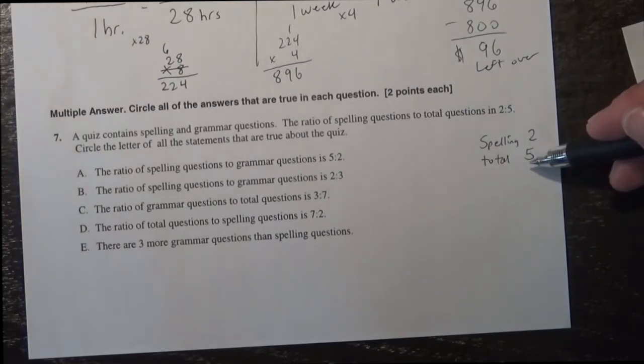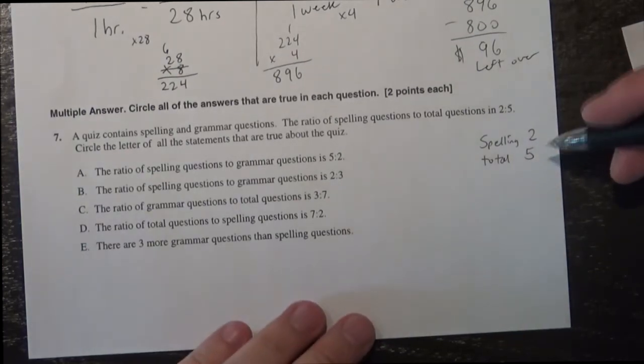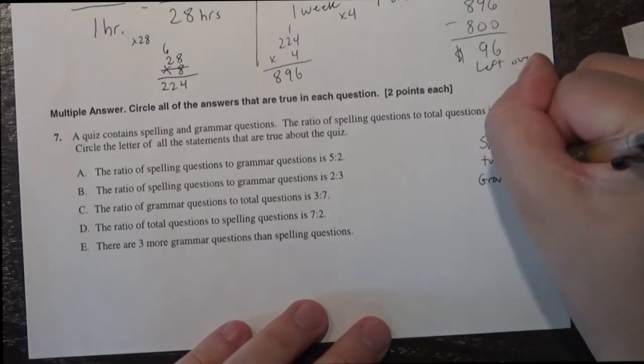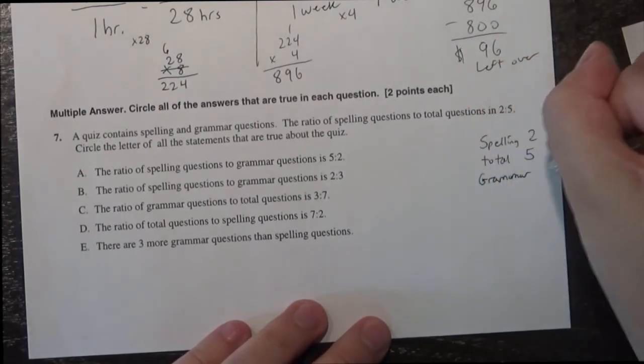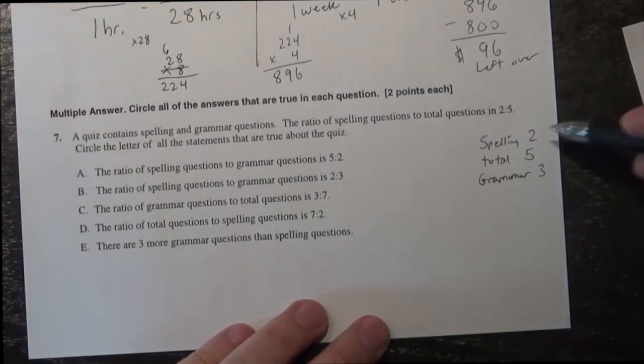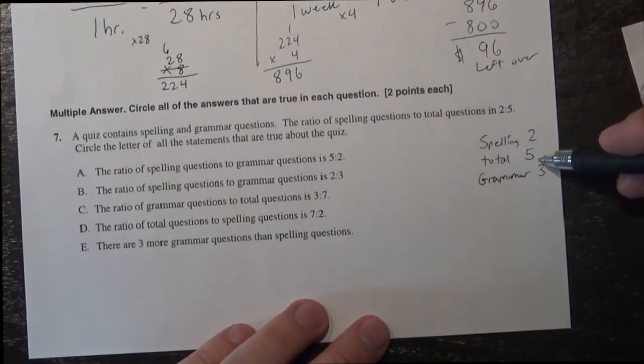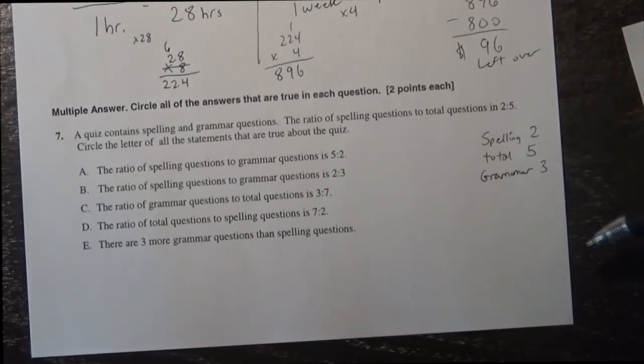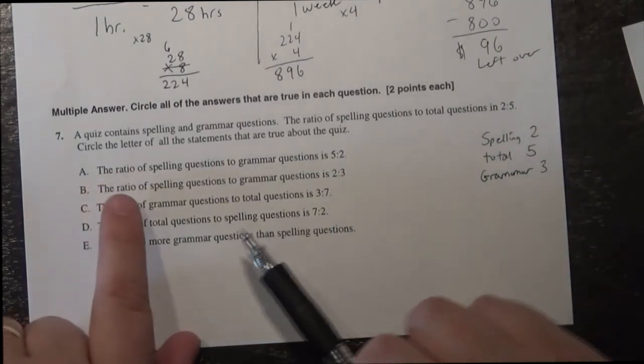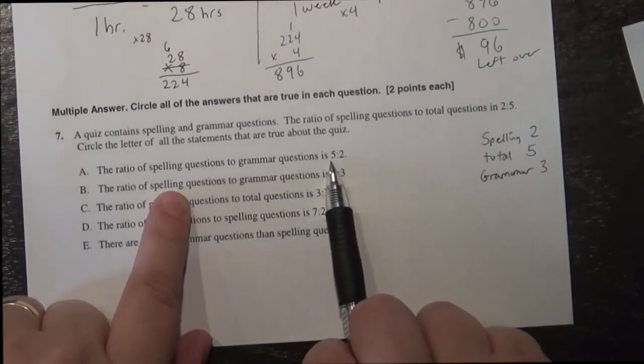But if there were 5, right, that meant I could figure out that the grammar there'd be 3, right? 2 spelling, 3 grammar, 5 total. Now if there's 10, those numbers all double. If there's 15, they all triple. You get the idea. So, letter A, the ratio of spelling questions to grammar is 5 to 2.